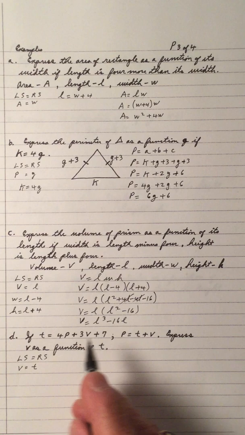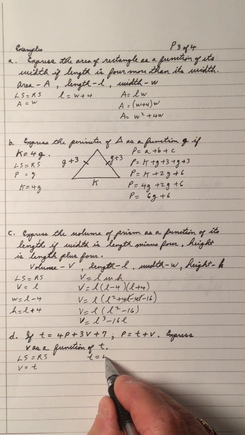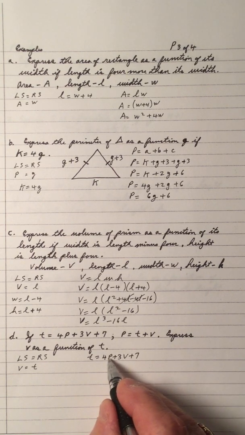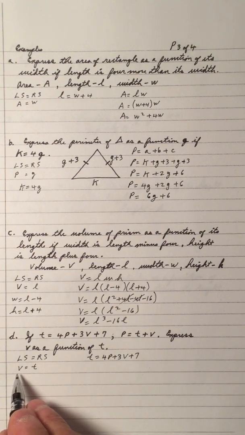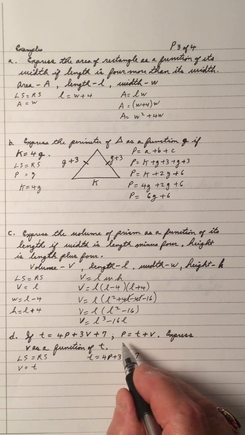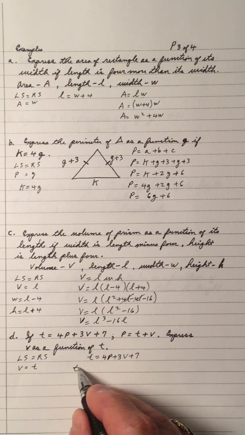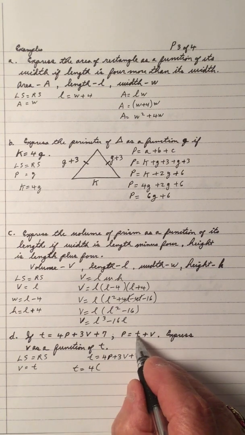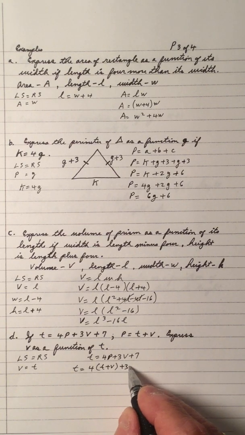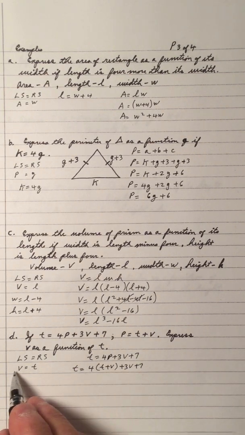So if I think about it, I take the equation T equals 4P plus 3V plus 7. This is the equation. Now, P equals T plus V. Notice that this equation has no P, so I have to replace P with T plus V. There we go, there it is. So notice the equation now has T's and V's, which is perfect.